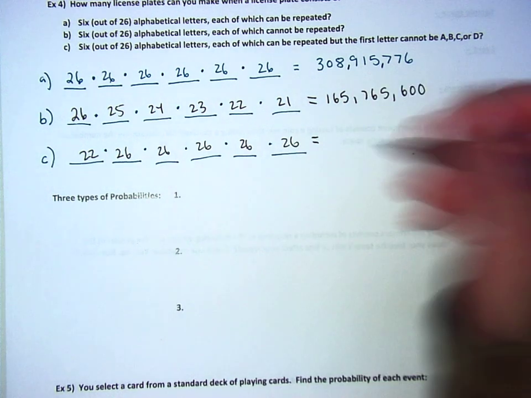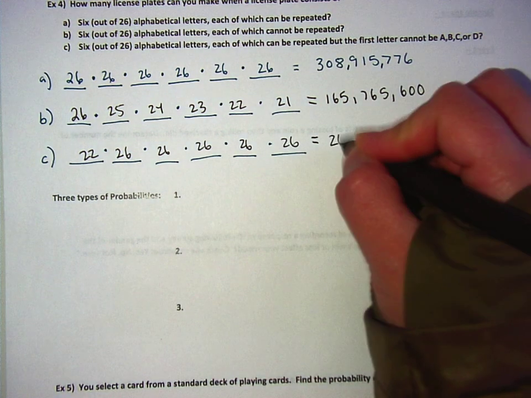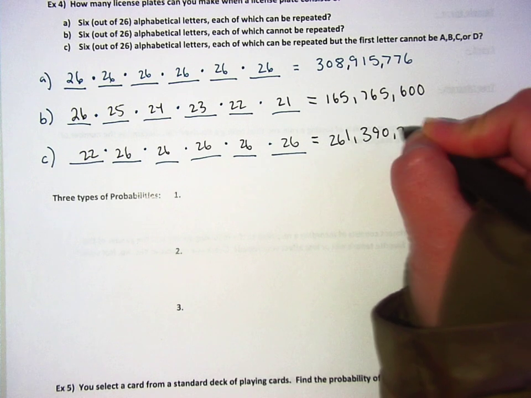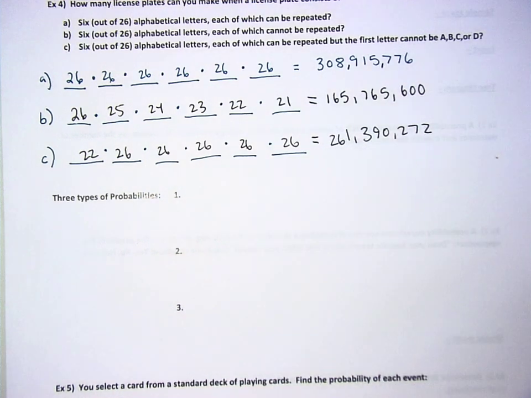And then what'd you get? 261,390,272. Again, knocked it down by almost 50,000 just by taking out 4 possibilities of just the first thing. Pretty surprising. Nice job, you two. All right, does everybody feel like they understand that?